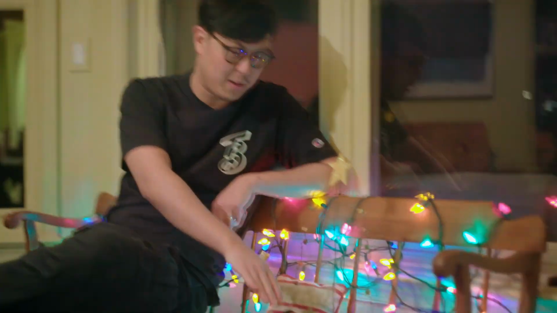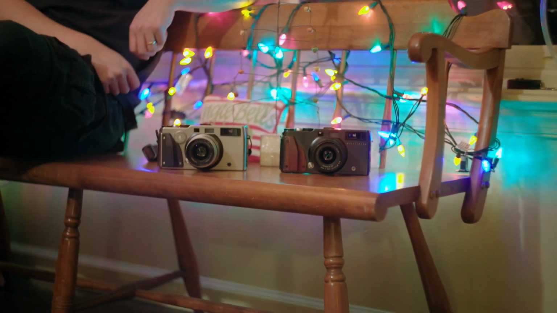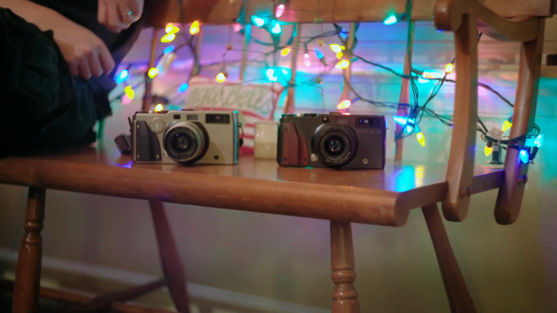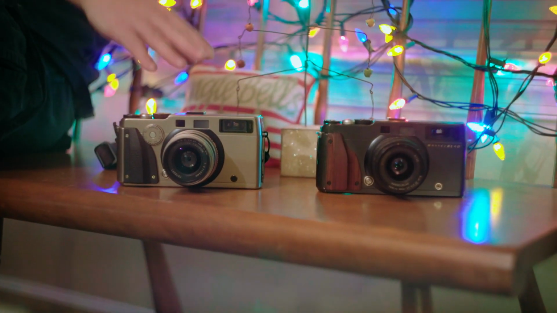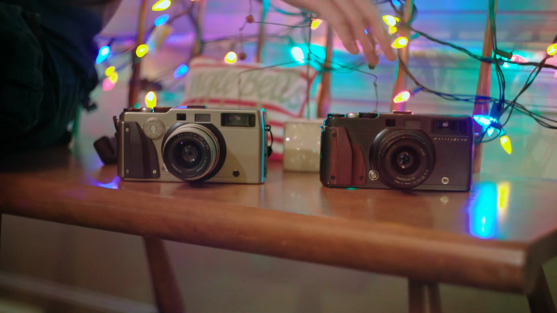So if you're wondering which of these two panoramic 35mm cameras you would like to put in your loved one's stockings, then let me tell you what the major differences are between the Fujifilm TX-1 and the Hasselblad XPan 2.